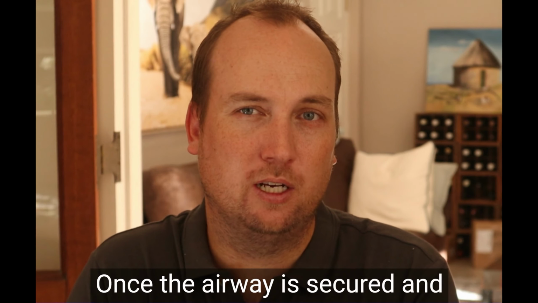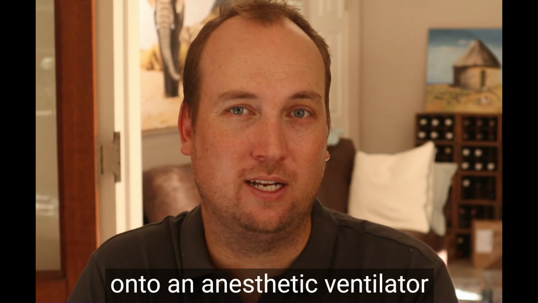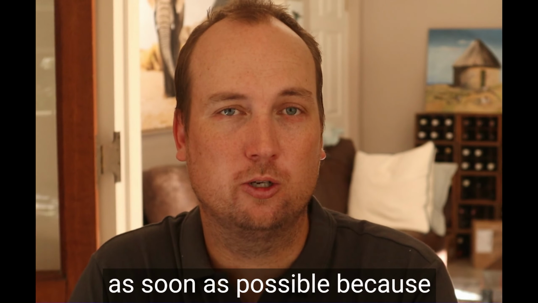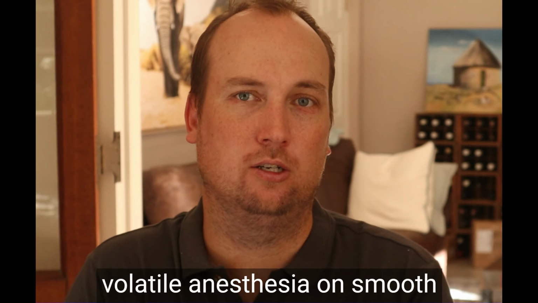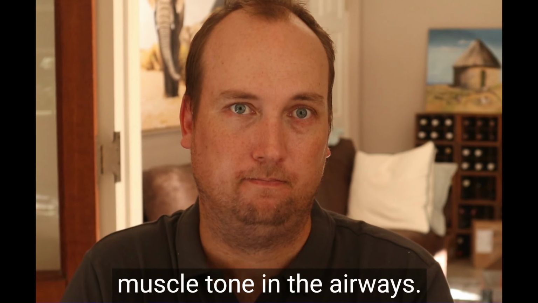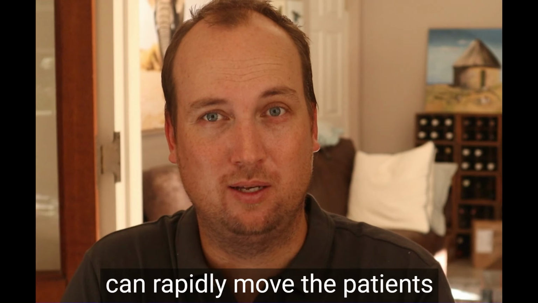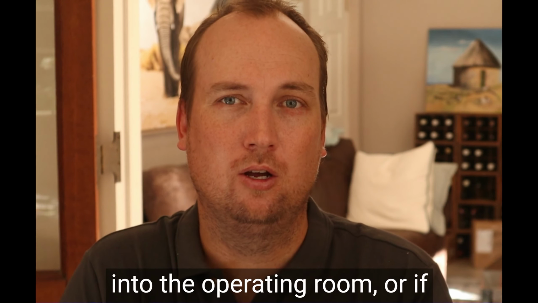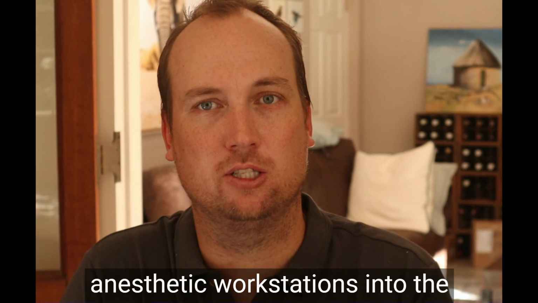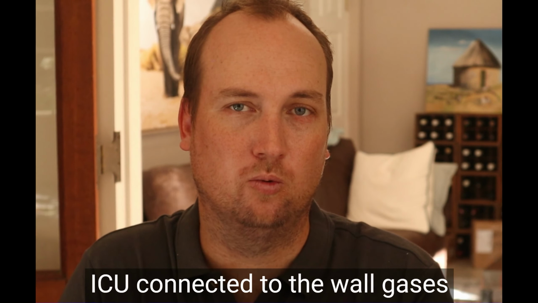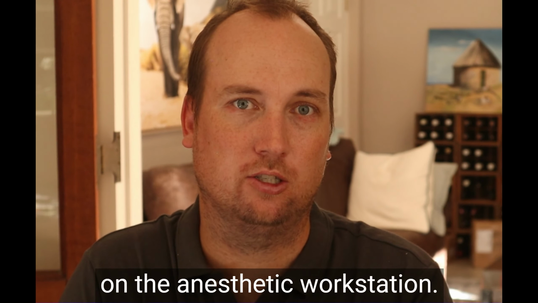Once the airway is secured and we are ventilating the patient, it's quite useful to get the patient onto an anesthetic ventilator as soon as possible because of the beneficial effects of volatile anesthesia on smooth muscle tone in the airways. And so if it's safe to do so, we can rapidly move the patient into the operating room, or if we're in an ICU environment, we can actually bring one of the anesthetic workstations into the ICU, connect it to the wall gases, and start ventilating the patient on the anesthetic workstation.